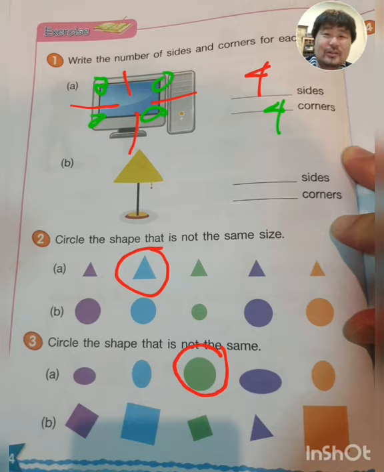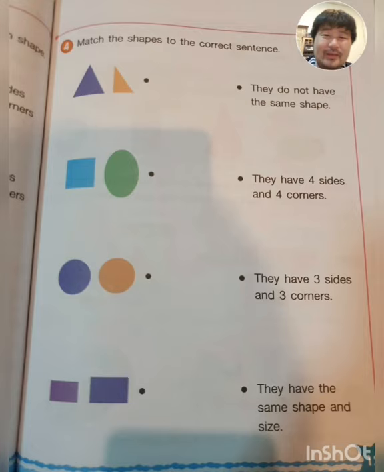Good. Now let's go to the next page. And this will be the last page for us to do today. So number 4, match the shapes with the correct sentence. So first you have 2 triangles. Second, you have 1 square, quadrilateral, and 1 oval, ellipse. Number 3, you have 2 circles. And number 4, you have 2, I think rectangles, but quadrilaterals. Okay, so now let's read and match.